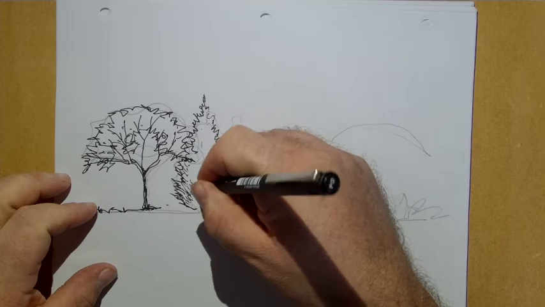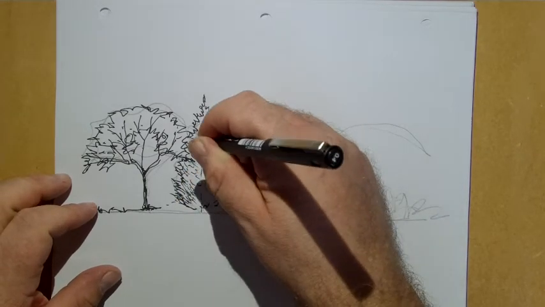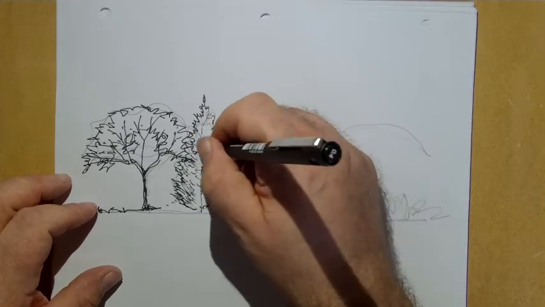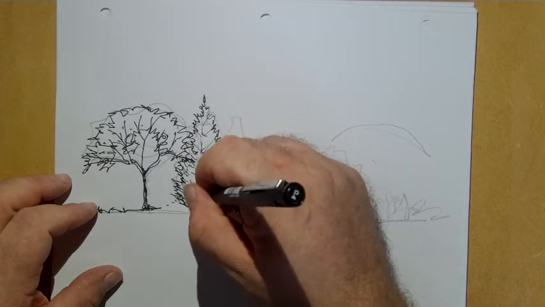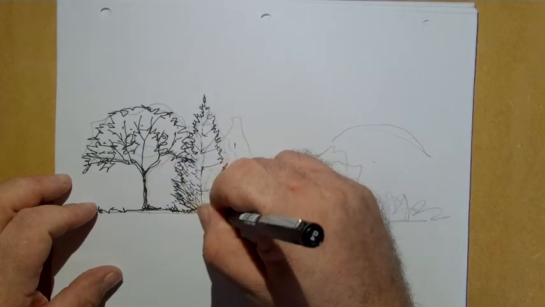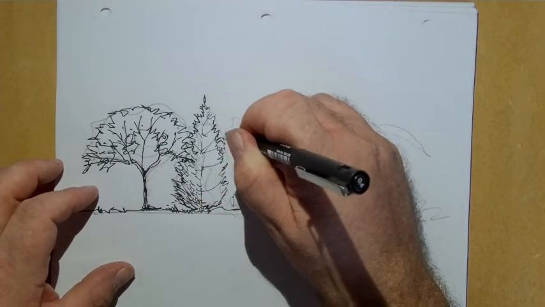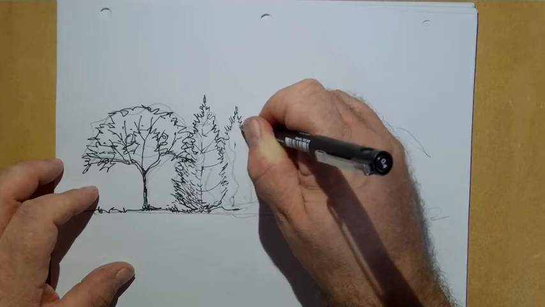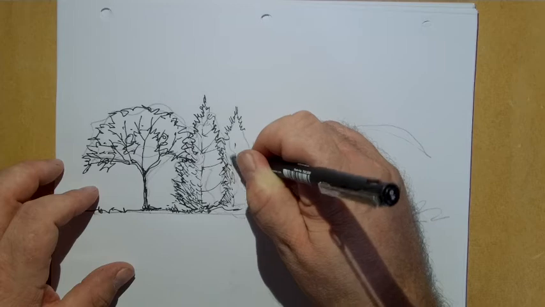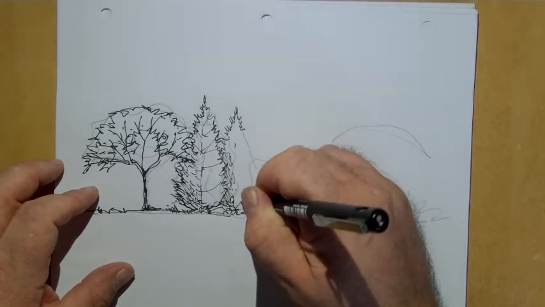We're just going to reinforce that needly texture as we reinforce also the structure of the shrub. Get a little bit of shade and shadow there on the ground plane. And these cast shadows onto each other, so there will be some shade and shadow involved there.